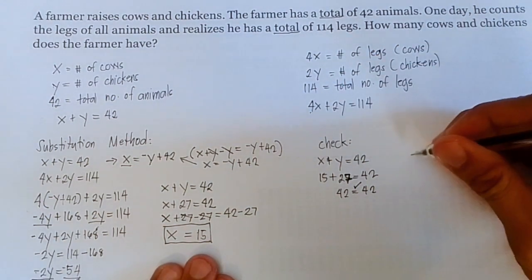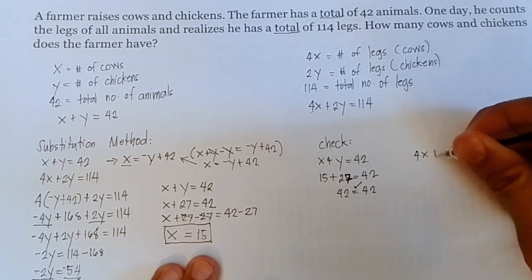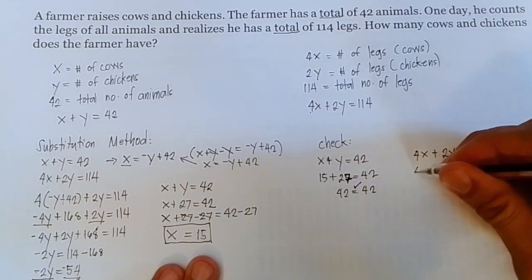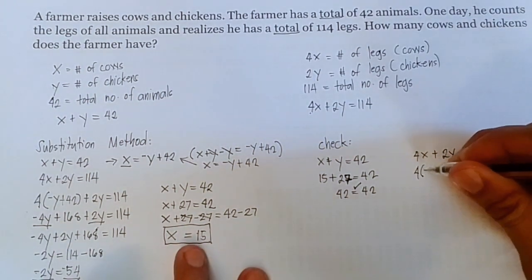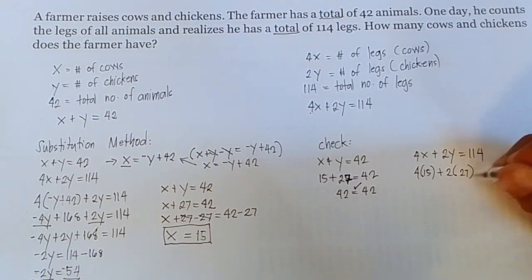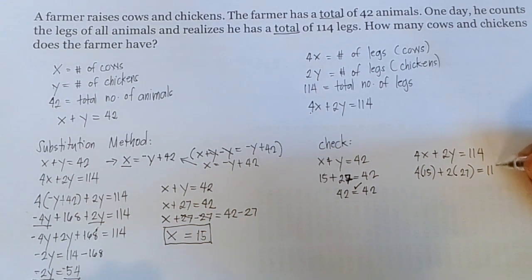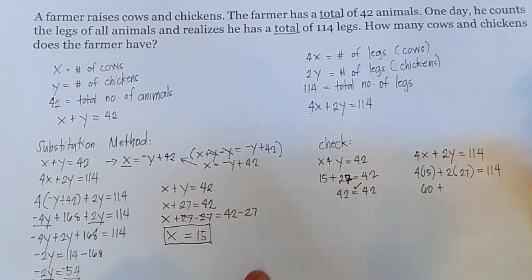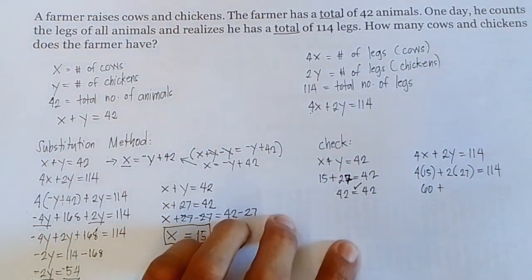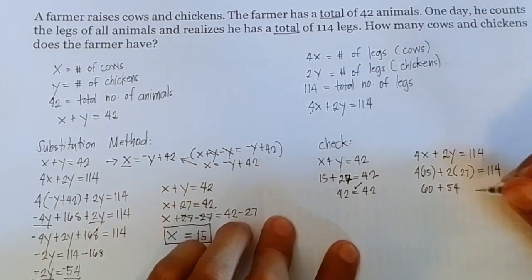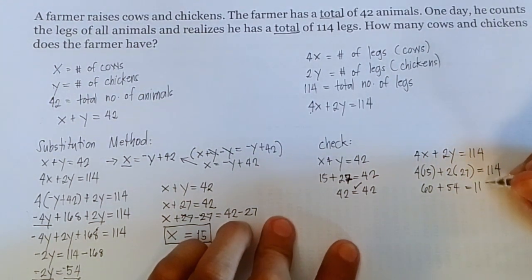So we have here 4x plus 2y is equal to 114. So we have 4 times x, which is 15, plus 2 times y, which is 27. So 4 times 15, that is 60, plus 2 times 27, that is 54, is equal to 114.